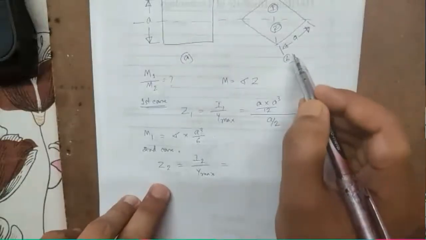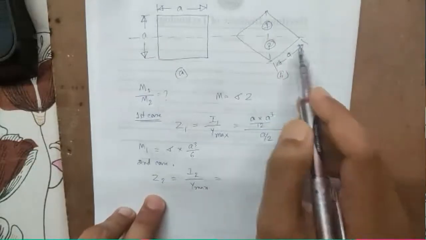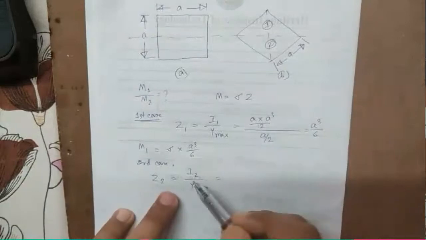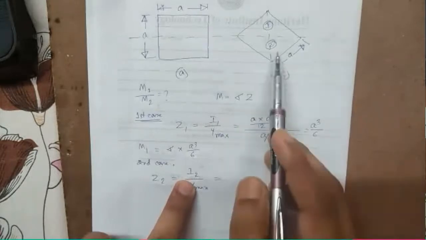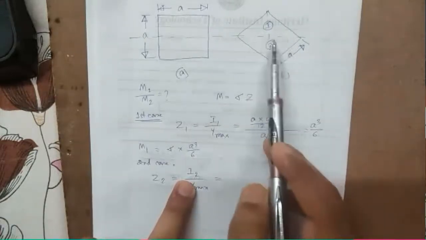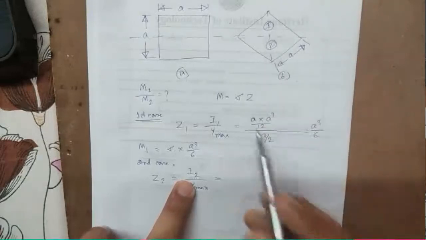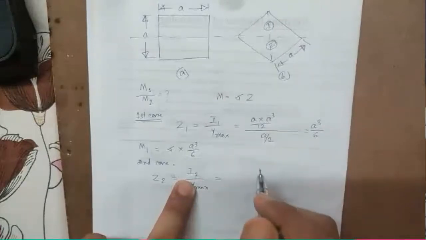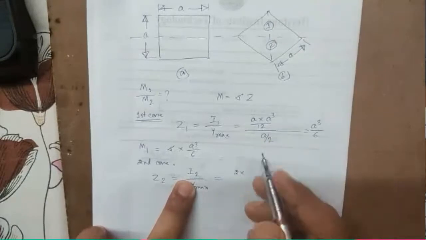Okay, so we were going to find out the section modulus for case 2, when one of the diagonals is vertical and one of the diagonals is horizontal. When you find out I2, that means the moment of inertia of the second case, the whole section can be divided into two sections, section 1 and section 2. Both are triangles and they have similar dimensions, so we just multiply 2 with one of them.